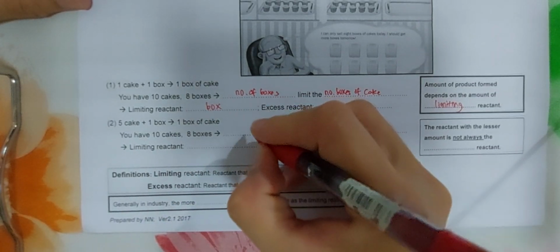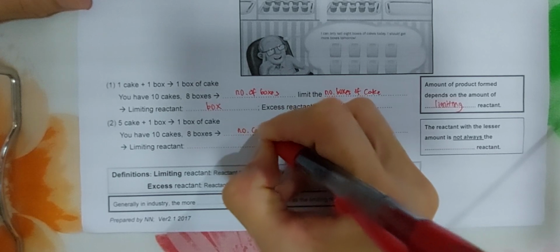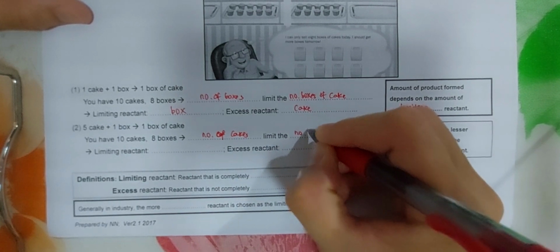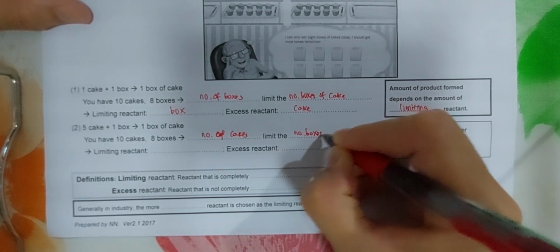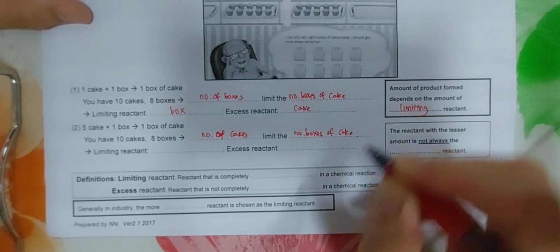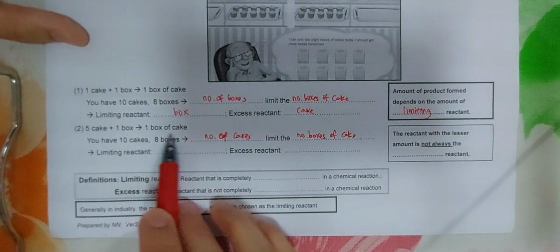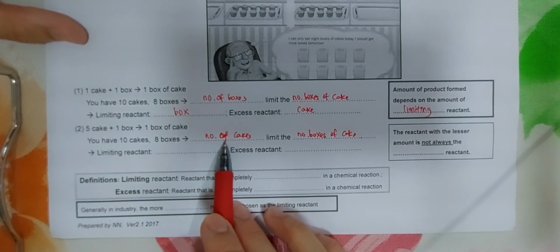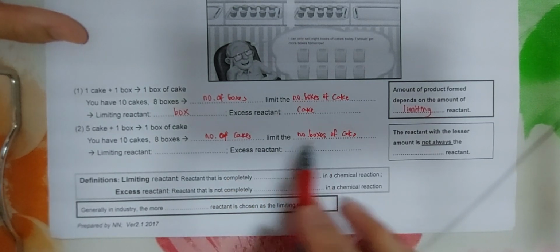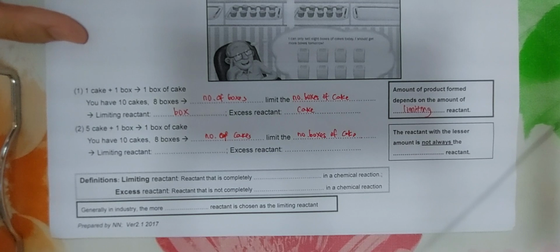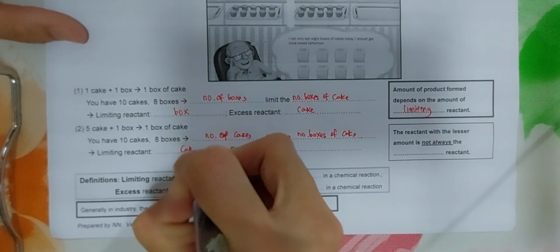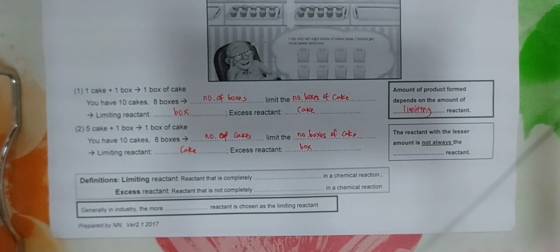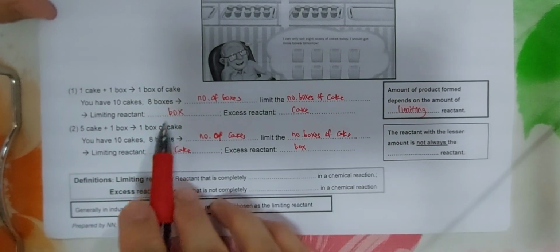So which means that in this case, the number of cakes limits the number of boxes of cake which you can sell. So the product is limited by the limiting reactant. So the limiting reactant in this case is the number of cakes, and it limits the product, the number of boxes of cake that you can sell. So the limiting reactant is the cake, and the excess reactant is the box. If one is limiting reactant, the other one must be excess reactant.